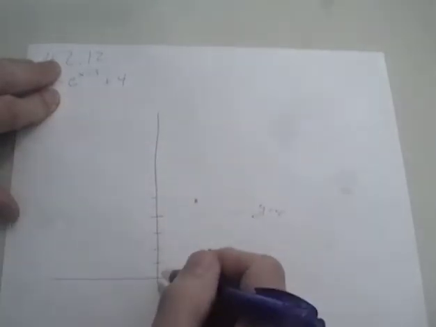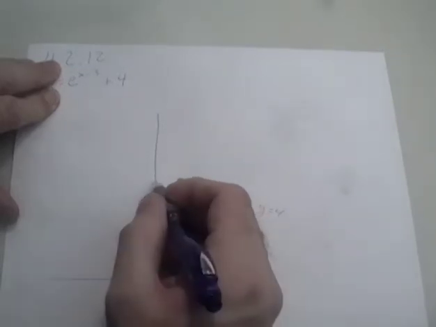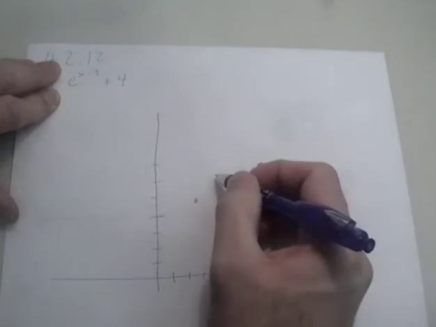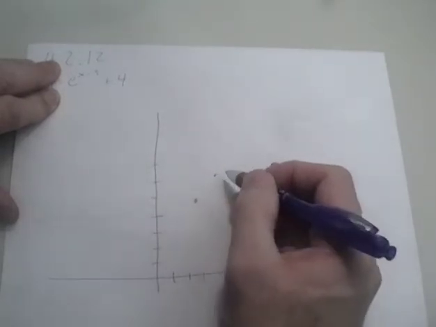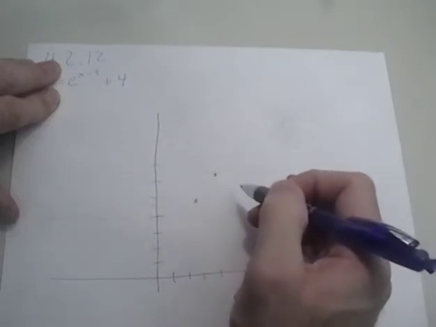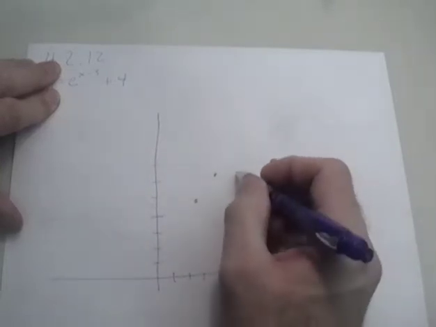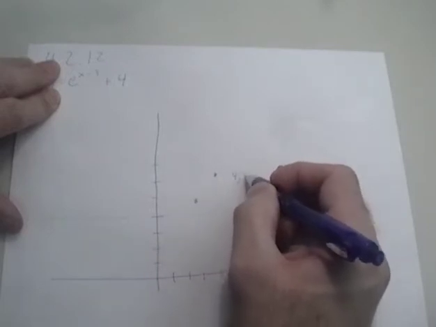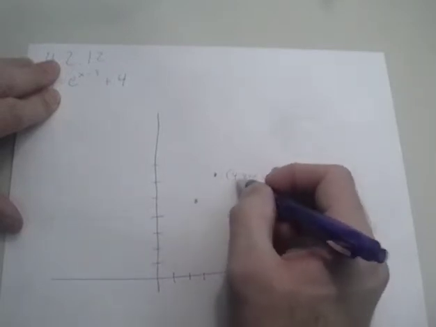That would be about 6.7. So here's 5, 6, 7. So it should go through the point 4, and then a number somewhere between 6 and 7, closer to 7. This will actually be the point 4, 4 plus E.